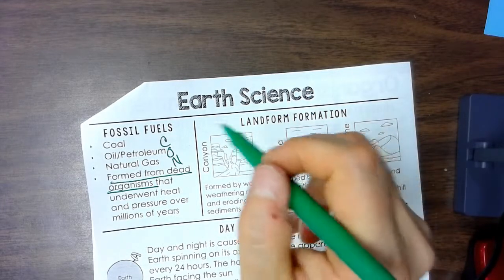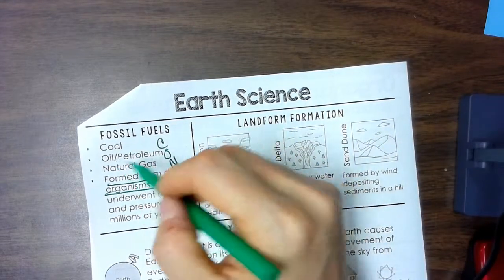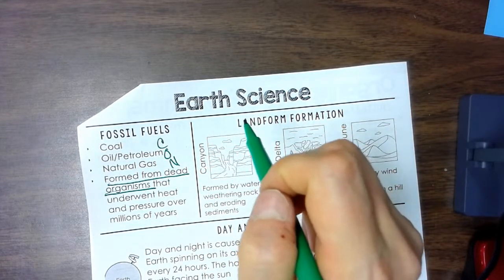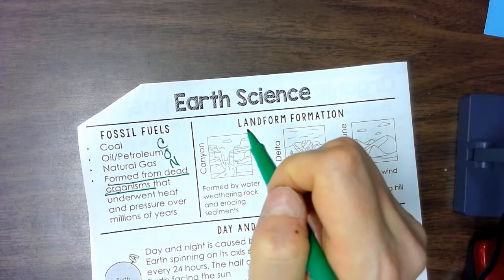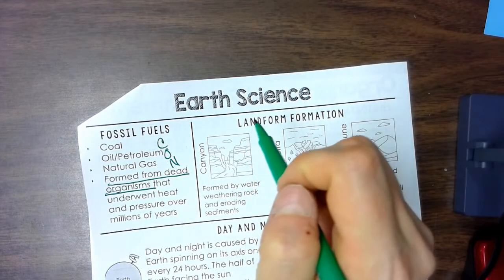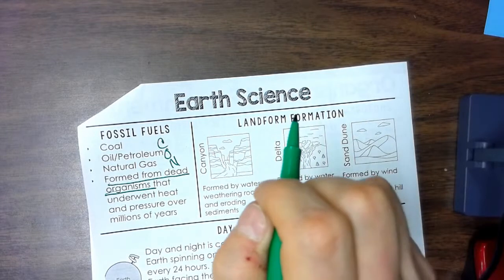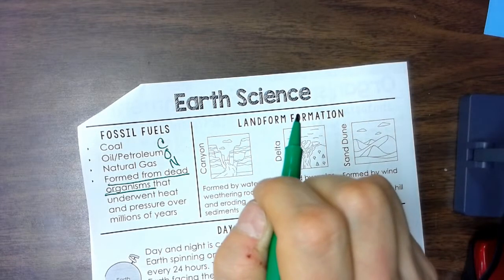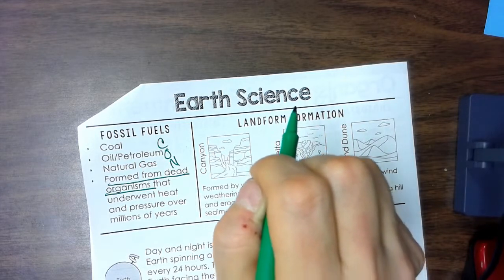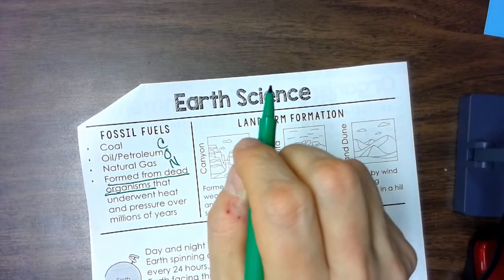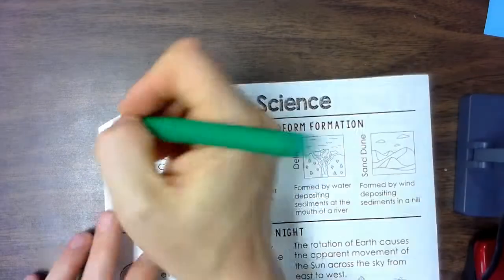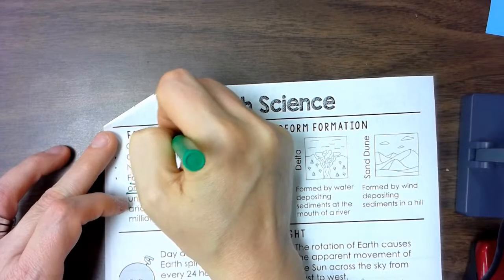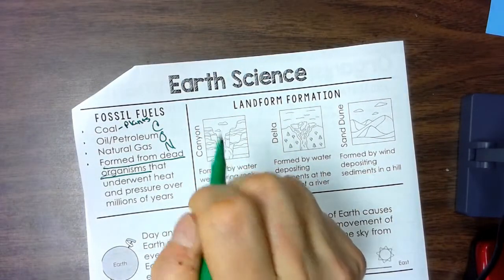And then millions of years had to go by. Millions of years. And then finally, you get either coal, oil, or natural gas, depending on what died. Okay, so if plants died, right, what did it make? It made the coal, so we put plants. And what about the oil and natural gas? What had to die? Do you remember?